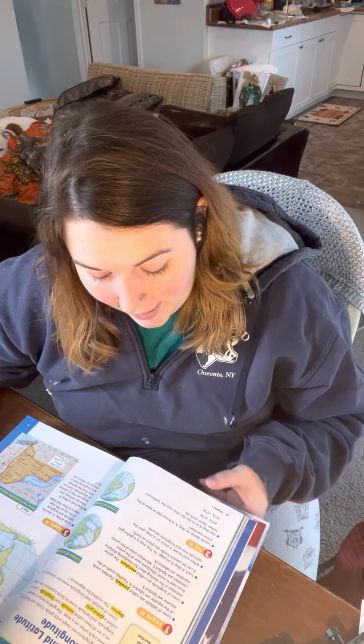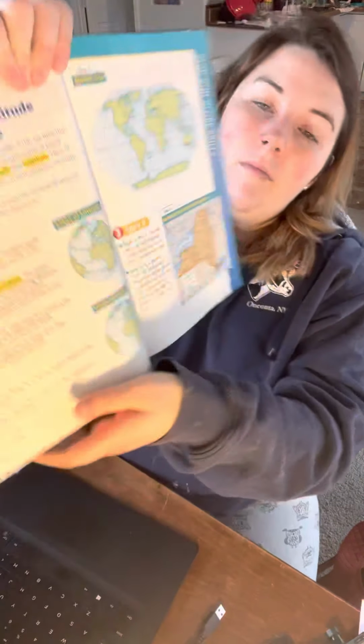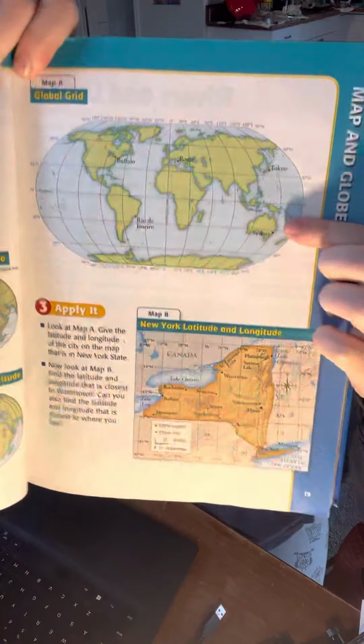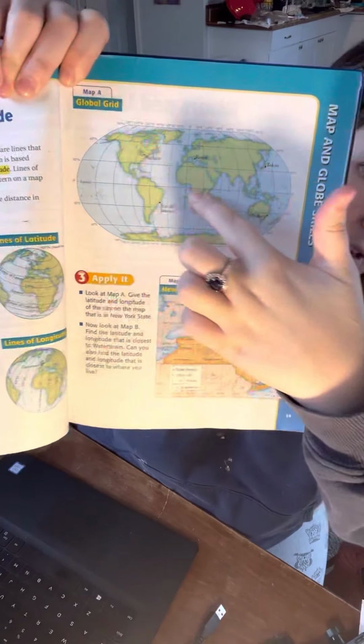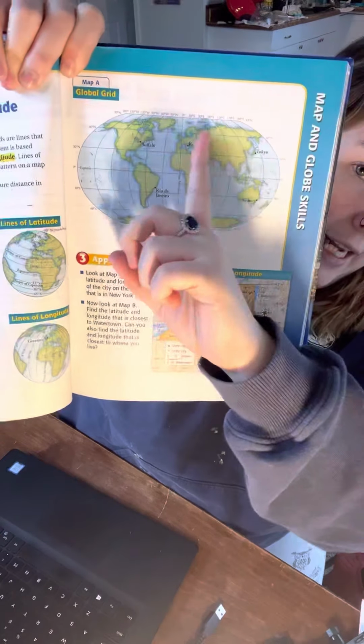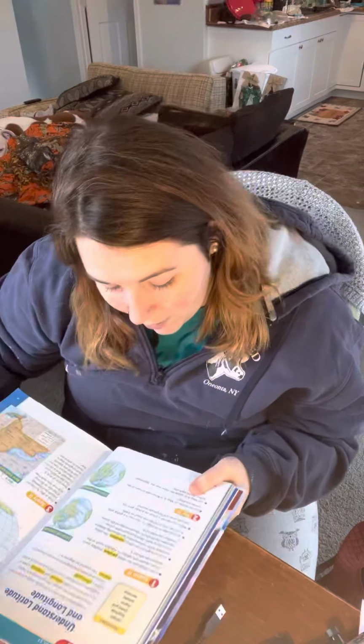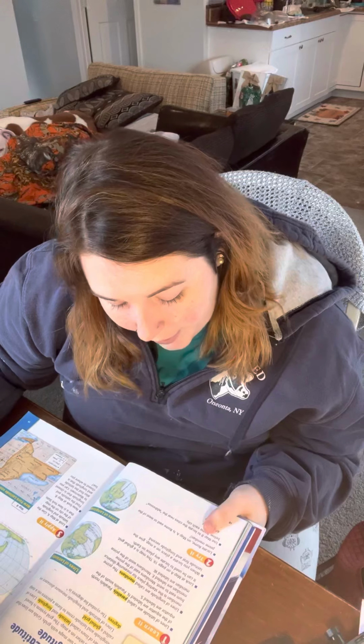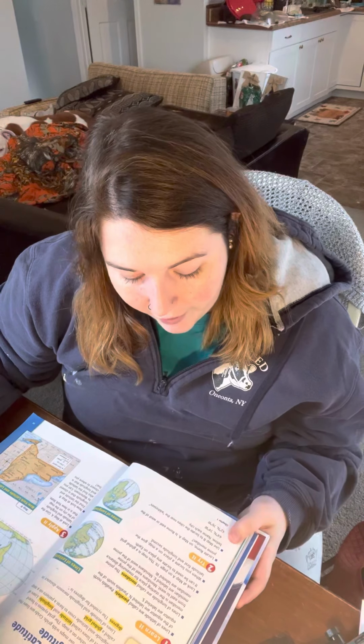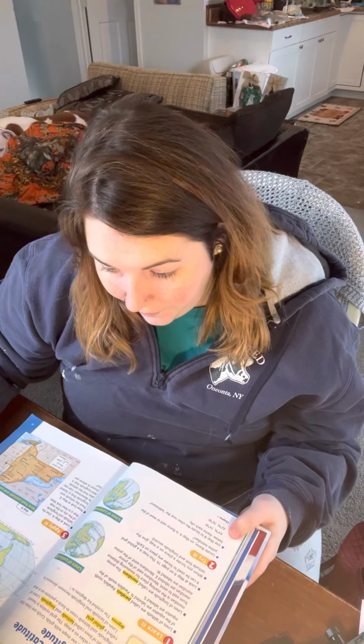If you look at the map on page 19, the map is a global grid and it can be used to locate any place on Earth. There's that map, and you can see the lines of latitude and the lines of longitude crossing over each other. When you locate a place on a map, give the latitude first and the longitude second.